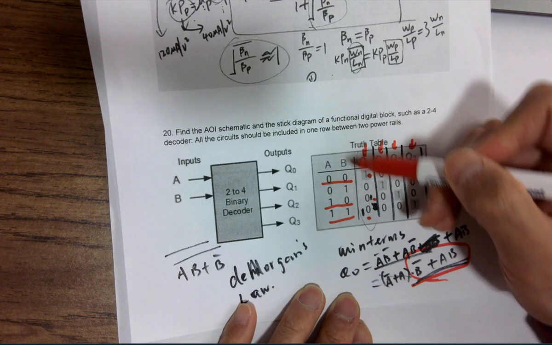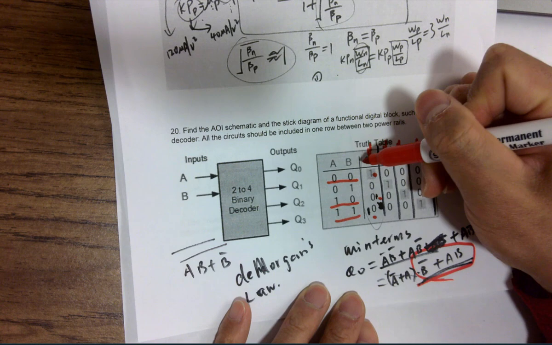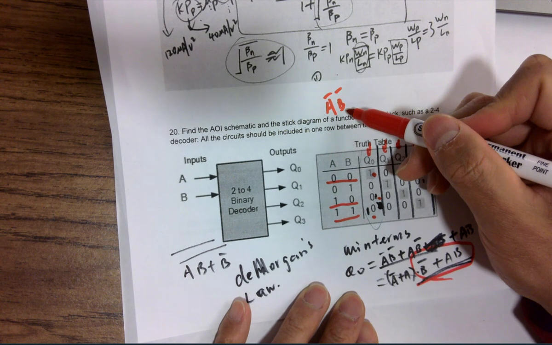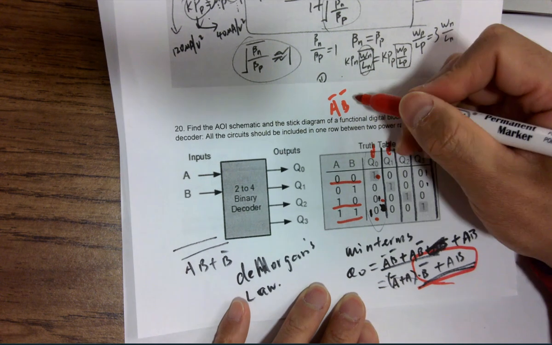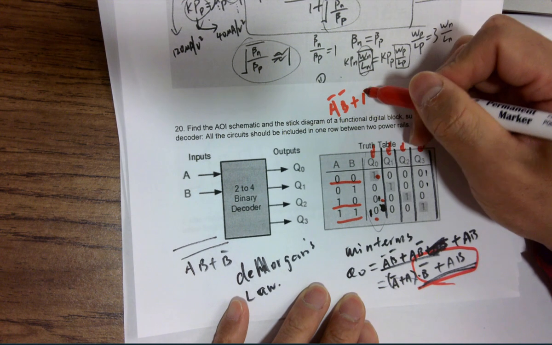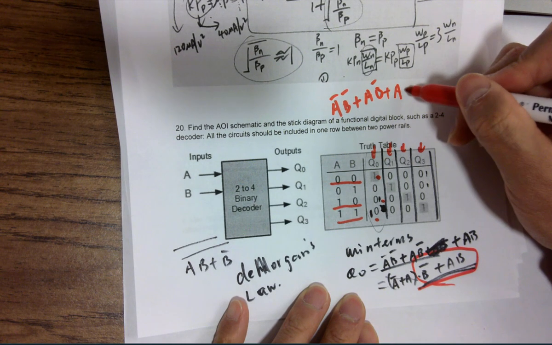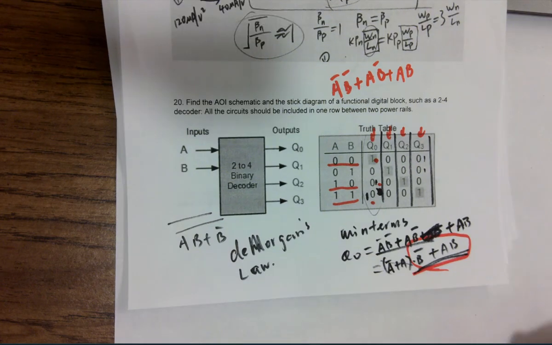So for the inputs, if you have 0, 0, that minterm is called A not B not. So if you have a 0, you put a bar on the top. So this is A not B not. For this guy is 1, 0, so it's A B not. Okay, for this one is A B because there's no 0, right? That's it. Yeah, that's a rule. That's a procedure we have to follow.